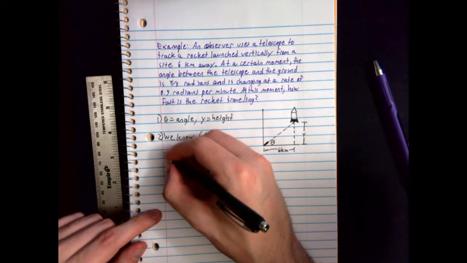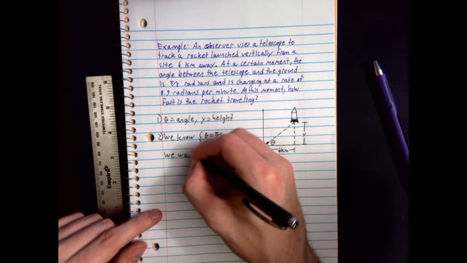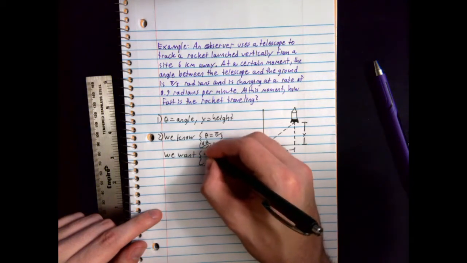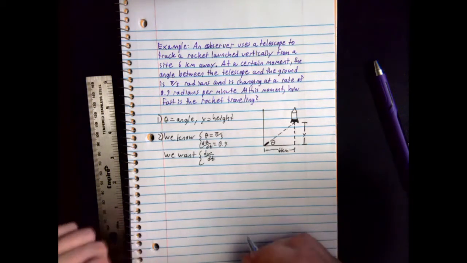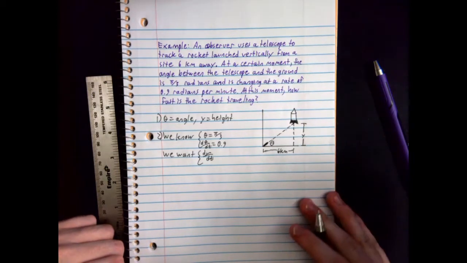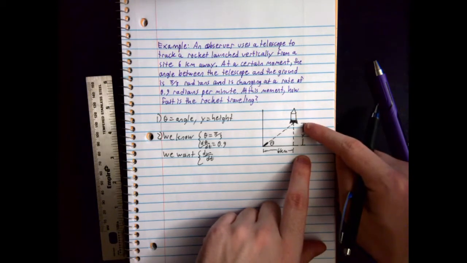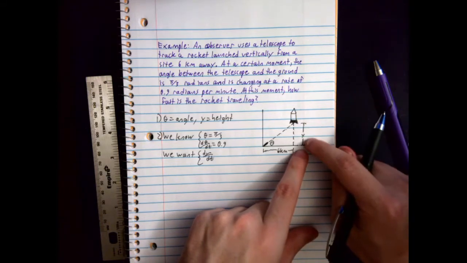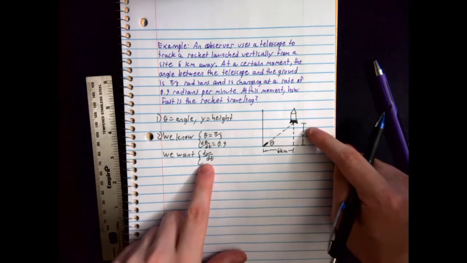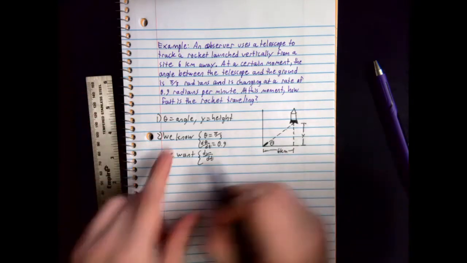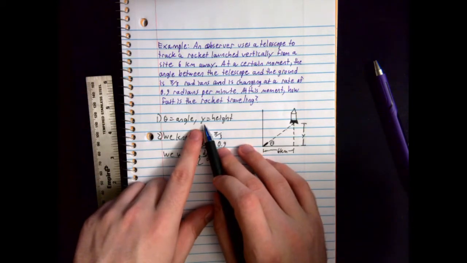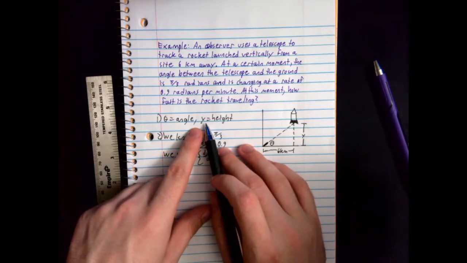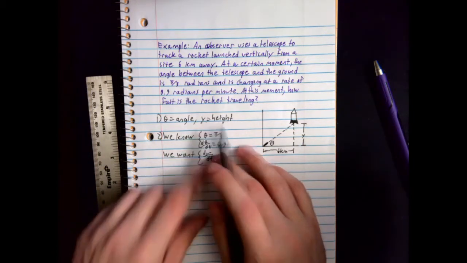And what I want is dy/dt at this particular instant. I'm interested in the velocity of the rocket, and so that's going to be precisely the rate of change of the height, which is dy/dt. And again, we could note that theta and y are both functions of time. They are changing with respect to the variable time.